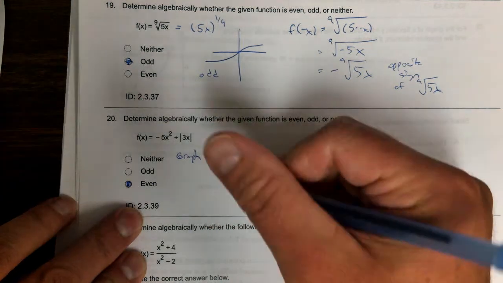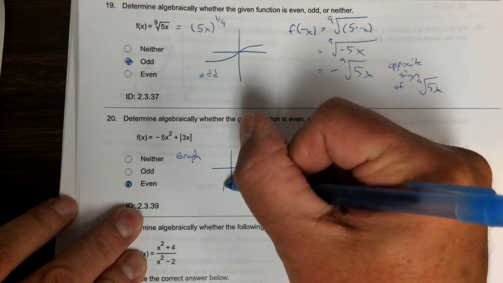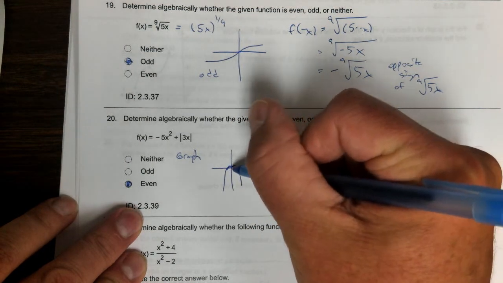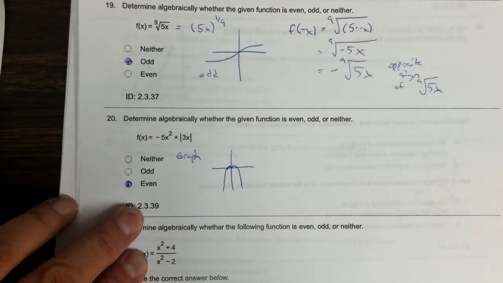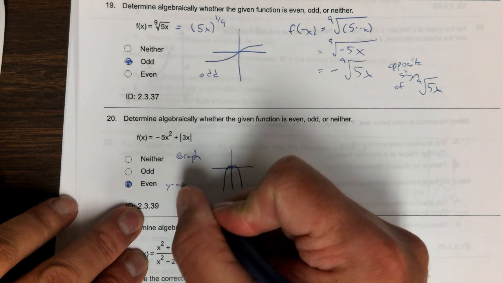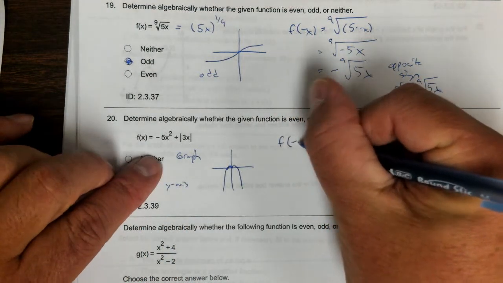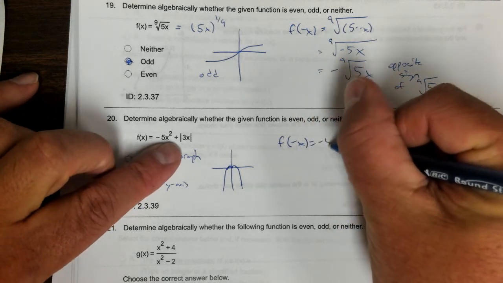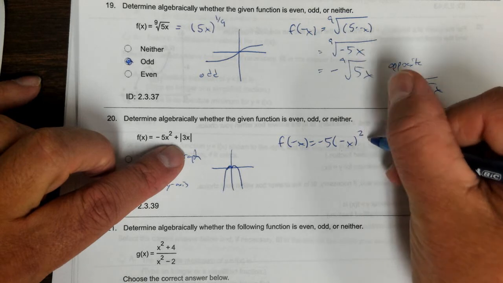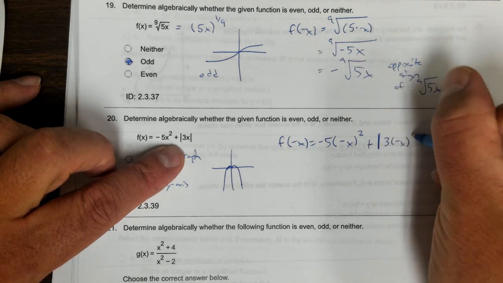Graph basically looked like that and then that. So that's even because it's symmetric to the y-axis. So if we did our thing like before, negative 5 times negative x squared plus absolute value of 3 times negative x.